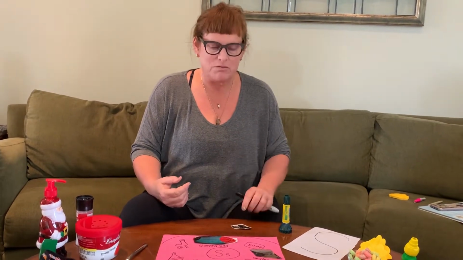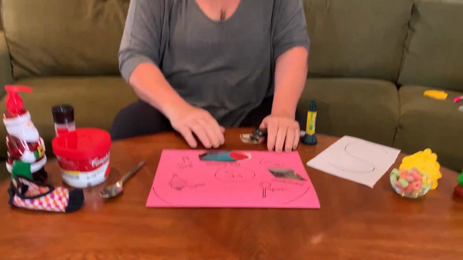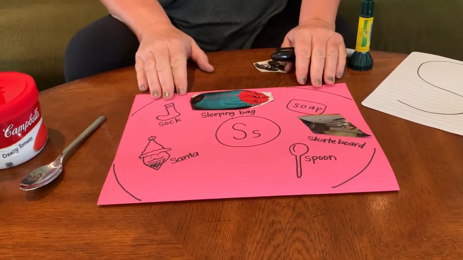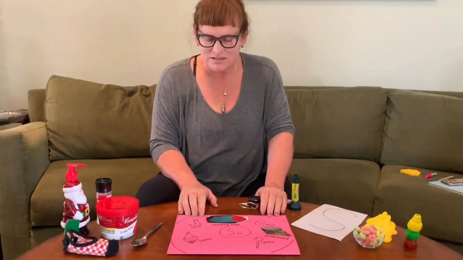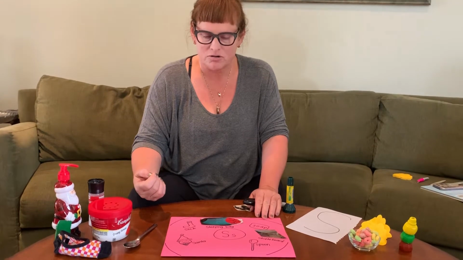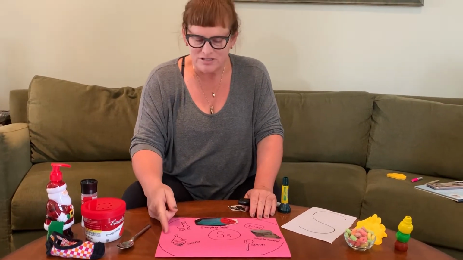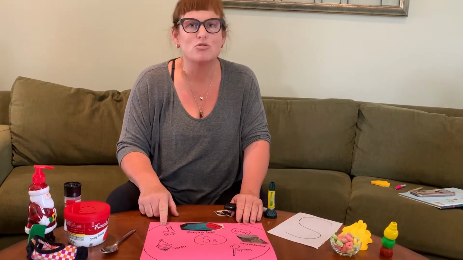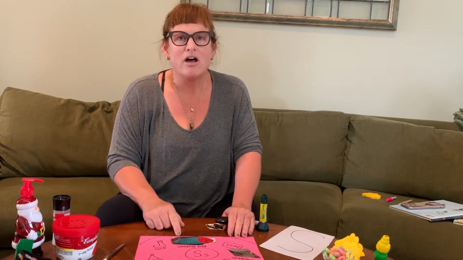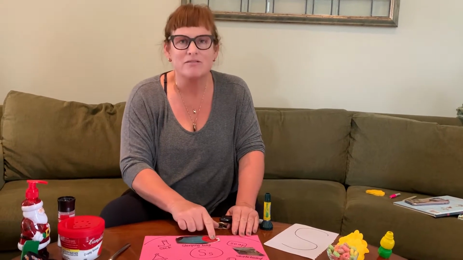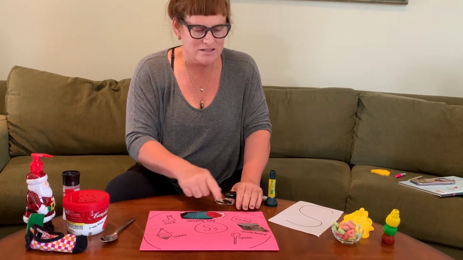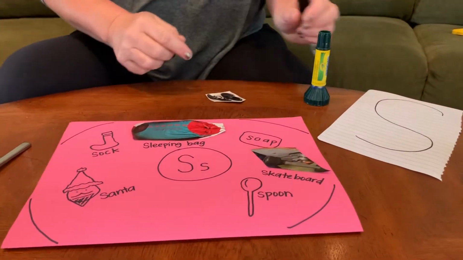If we were at school right now, we would be working on the letter S. So I created a circle map, and I would have done this with the students in front of me. We would have talked about things that start with the letter S, and I probably would have just drawn a picture. Sock, I thought of Santa. Today I got a catalog. If you don't like to draw, you can look through catalogs or advertisements and just cut something out from a magazine. Sleeping bag starts with S, skateboard, soap, spoon.